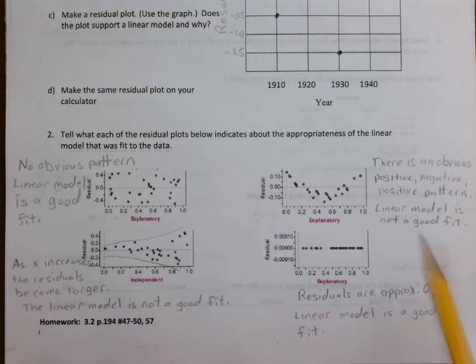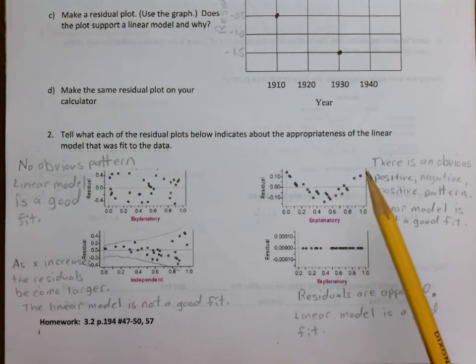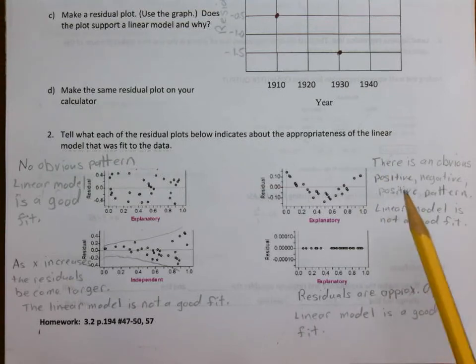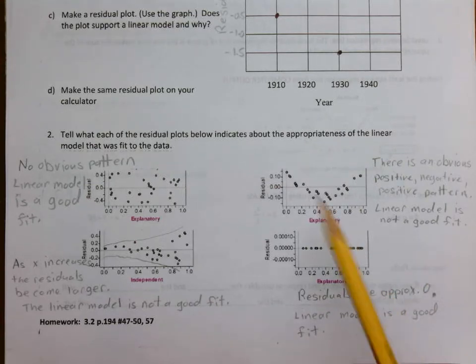Going up to this other corner over here, we have this U-shaped pattern, so a positive, and then it goes negative, and then it goes back to positive pattern. So there is an obvious pattern in that data, so that means that the linear model is not a good fit. We might want to try something like a quadratic for that particular data set.